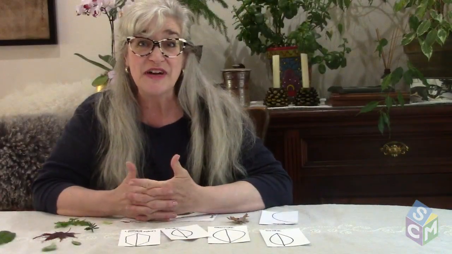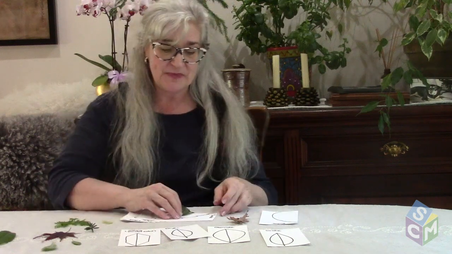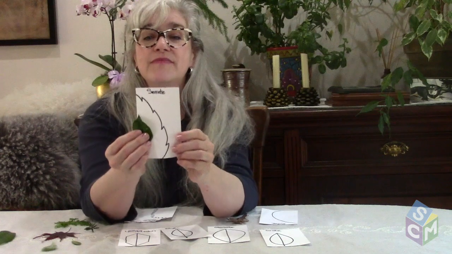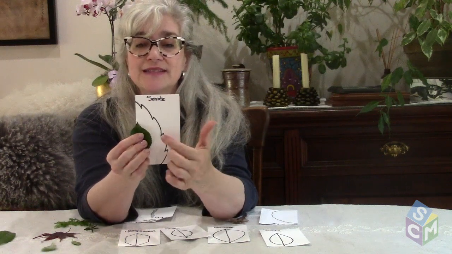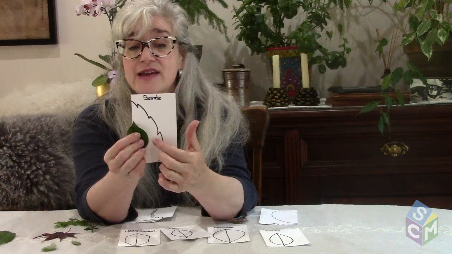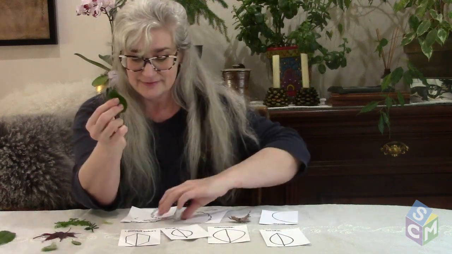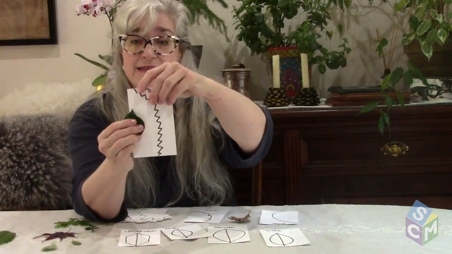Whew, what did you find out there? All right, let's take a look real quickly at a couple of the ones that we brought back from my yard. Do you remember that rose? I've brought it in so that I can take a look and decide, is it serrate? Is it dentate?